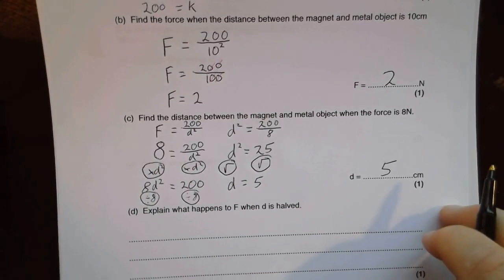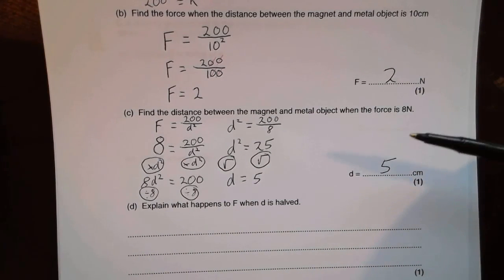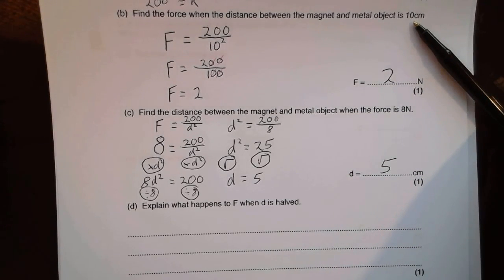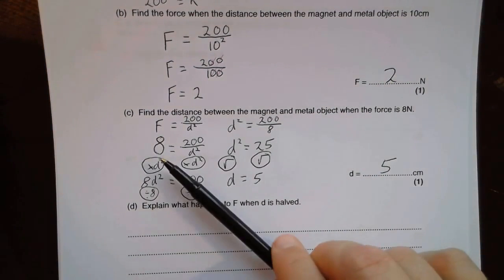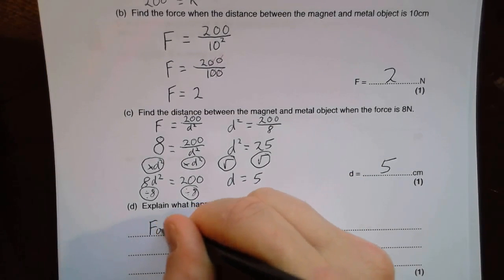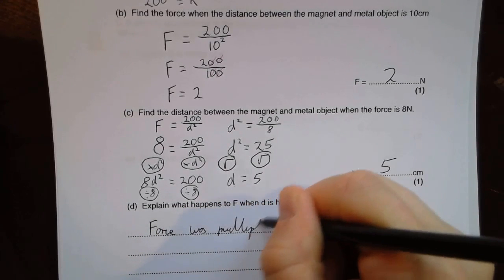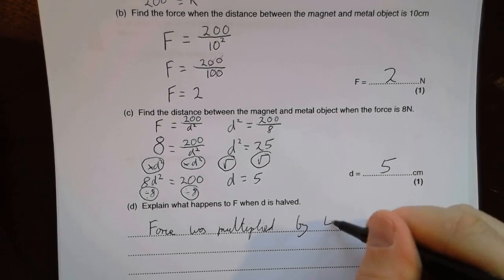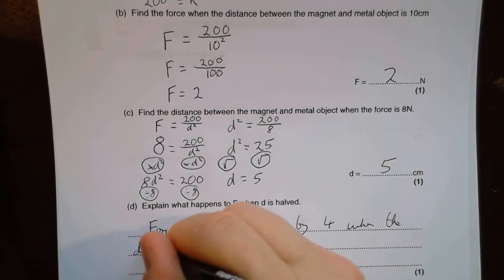So my last question asks me to explain what happens to F when d is halved. Well, this is half the distance of this one, and the force went up from 2 to 8. So the force was multiplied by 4 when the distance was halved.